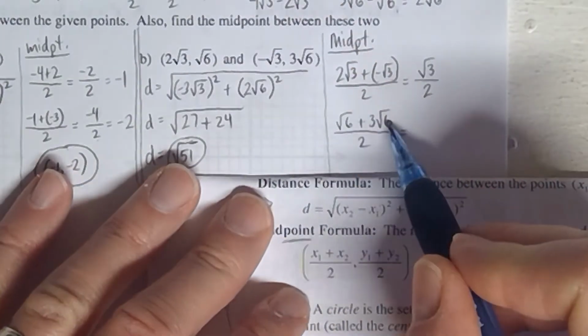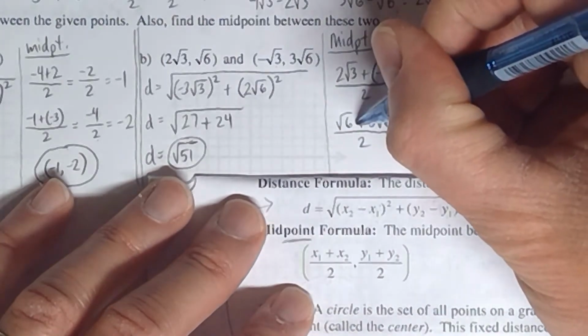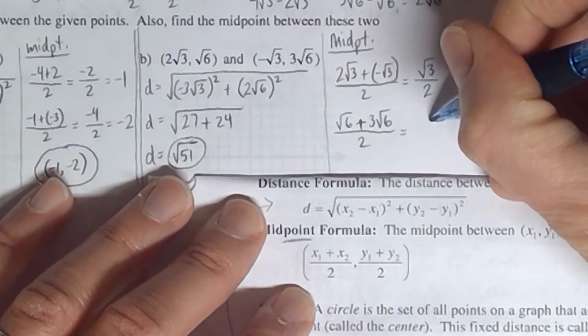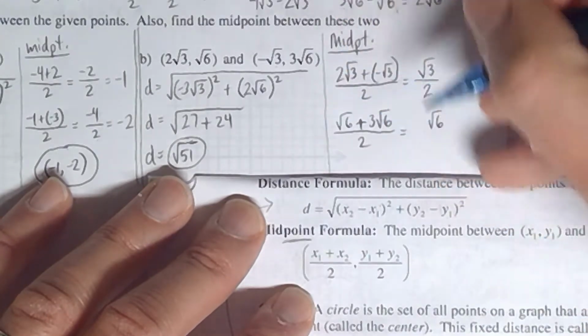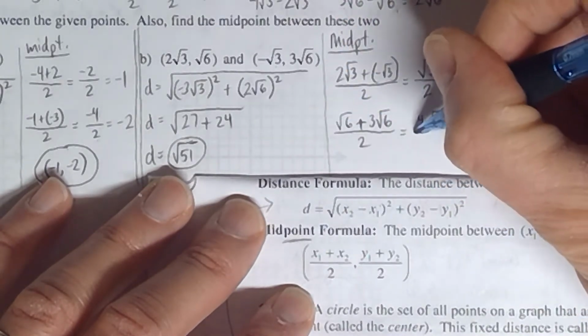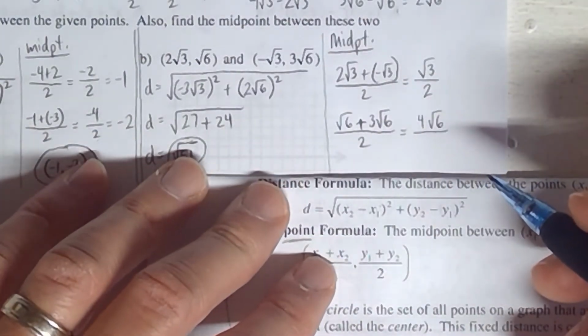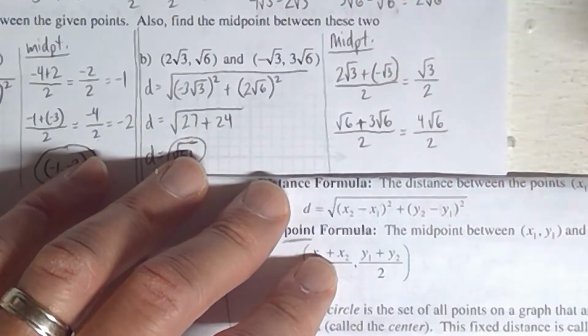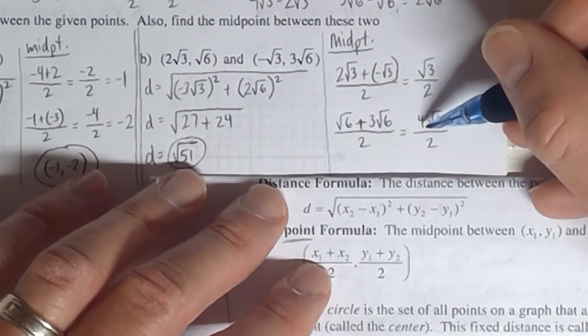So again, since these are radical terms with the same radical, and since we're adding them, the radical is going to stay the same when we're done adding, and then we have 1 plus 3, don't we? On the outside, we have 1 plus 3, and so that makes it 4 on the outside. I could not reduce that down to lower terms. You can do this one.